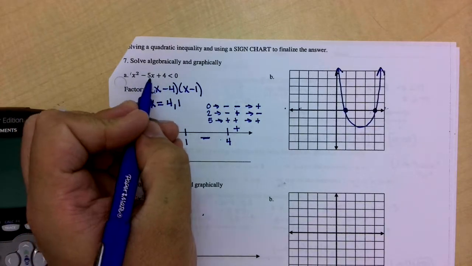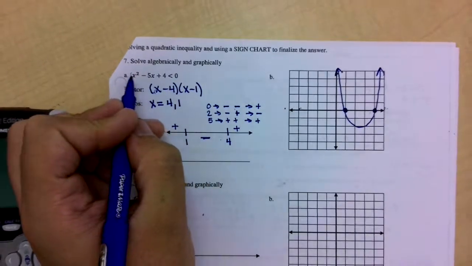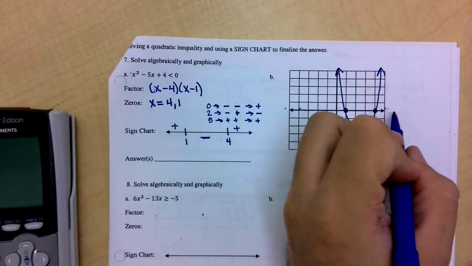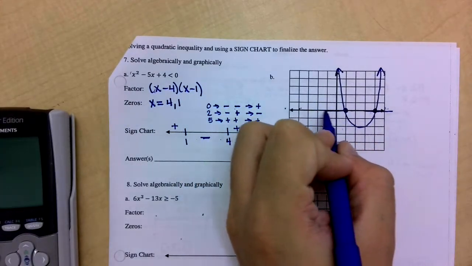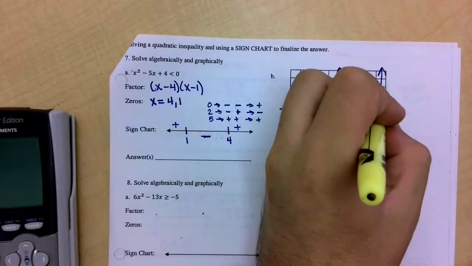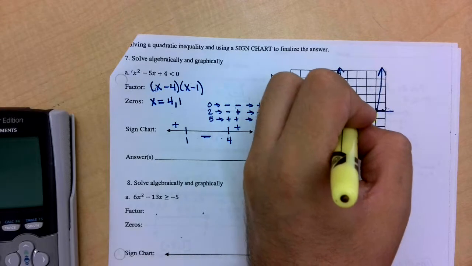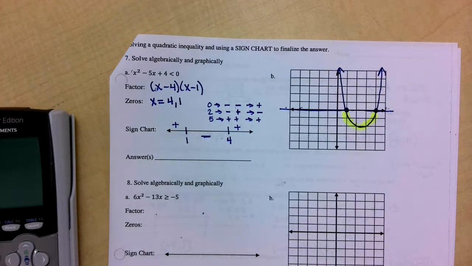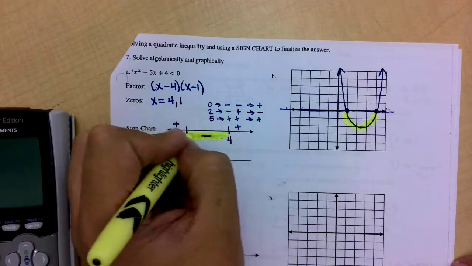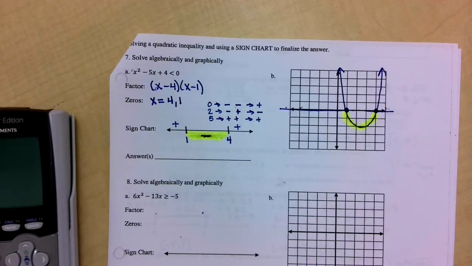So I'm asking now in the original problem, where is this parabola less than 0? Well, y equals 0, we know, is right here. Below it is down here. And didn't we just decide on a sign chart that this whole chunk was going to be negative, that this whole chunk was going to be below 0?